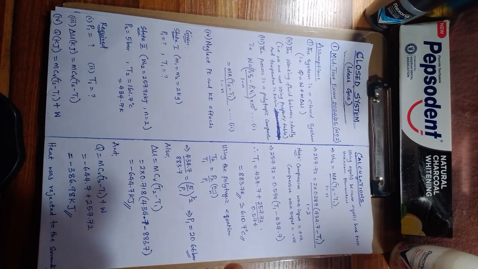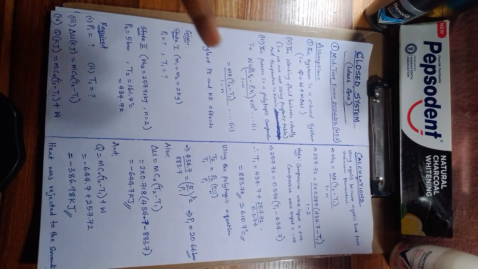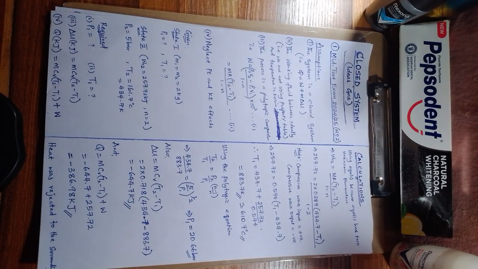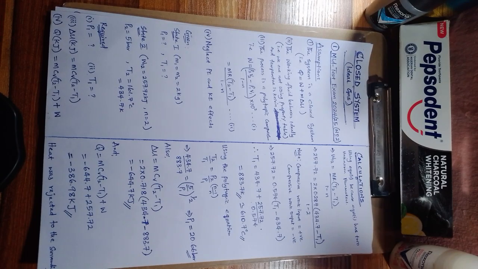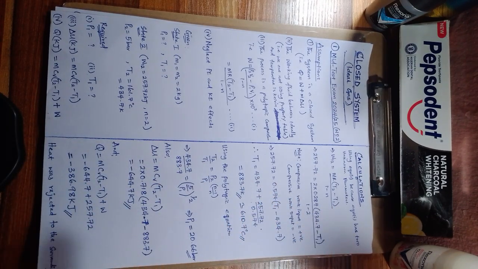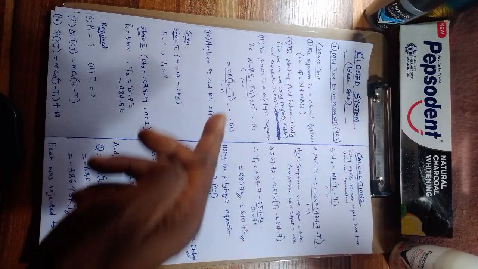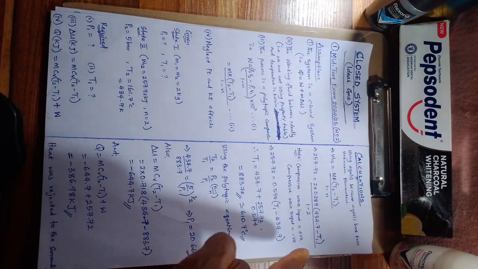We already know that the question is a polytropic process, and we have two formulas for polytropic. But if you look at the parameters given, you see that equation 1 will leave us with two unknown parameters, so we can't work with that. So we'll go over to equation 2 since we know all the parameters except T1.